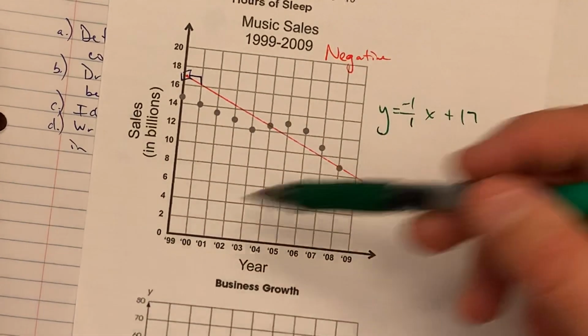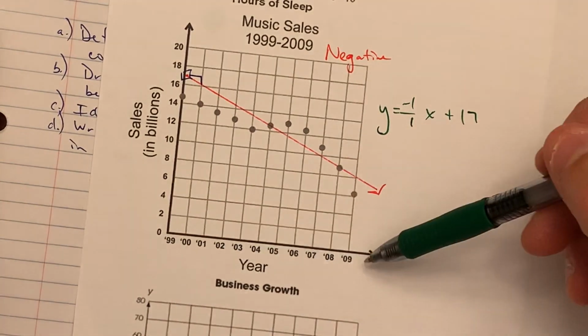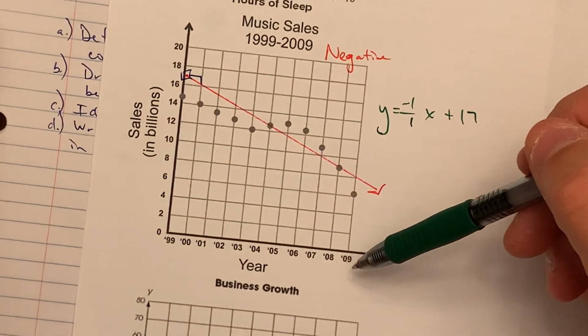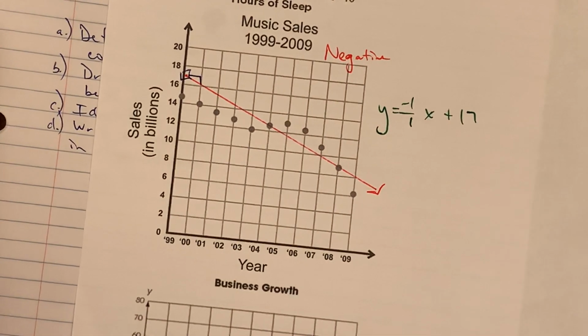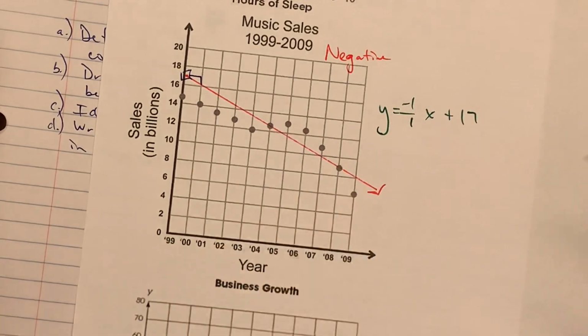All right, if I want 15 years afterwards, it looks like it's 11 years here, '99 to '09, so 4 more years would be 2013. What are the music sales in 2013? That's 15 years from that point. I plug it in for x, solve, and figure out it's about $2 billion in sales. Would it continue on that trend? Probably not, because then you're saying they're making no money, but it is what it is.